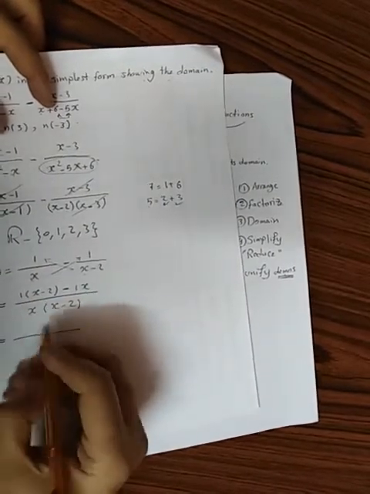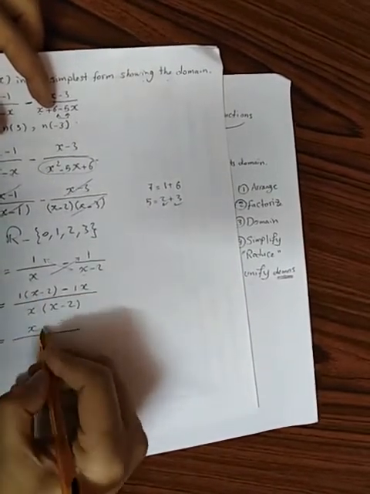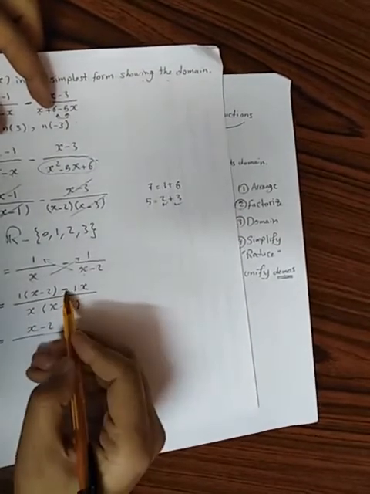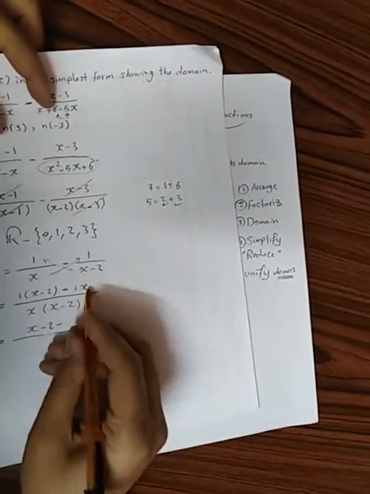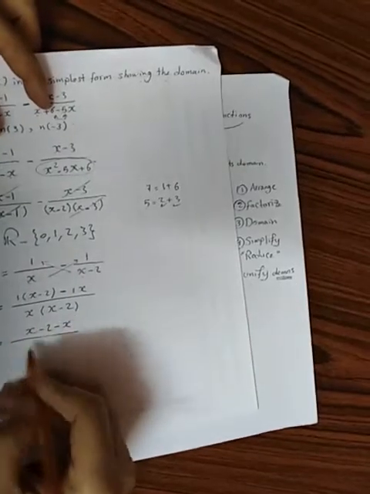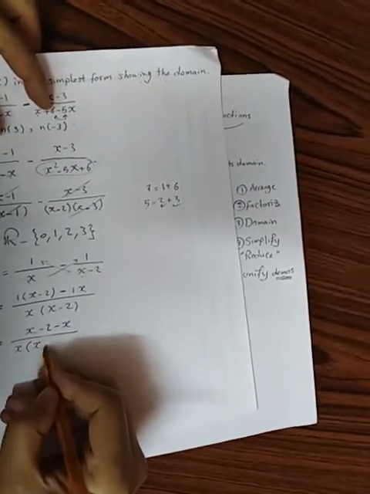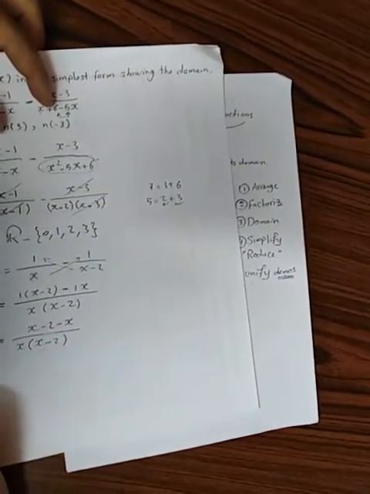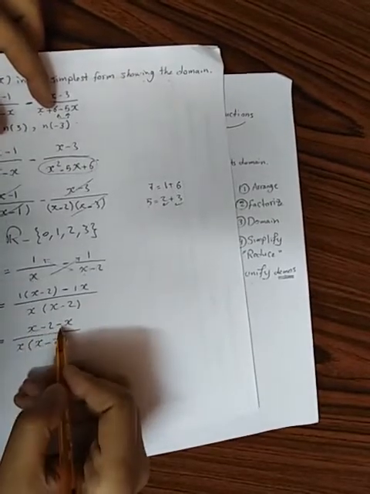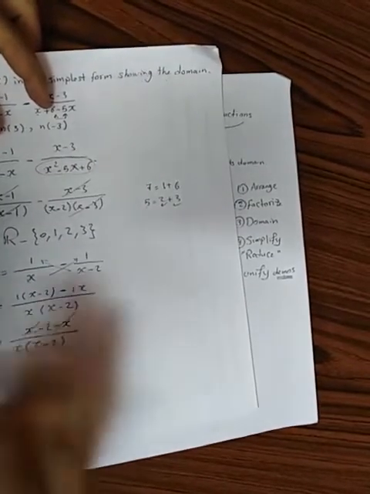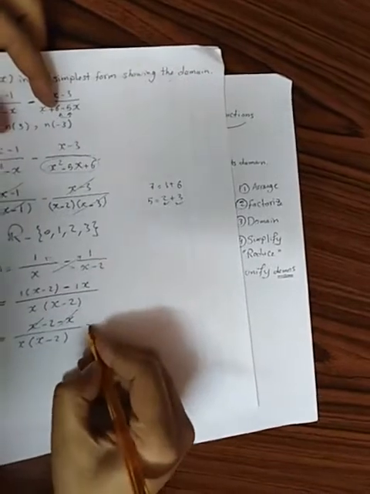1 times x is x. 1 times negative 2 is negative 2. Minus 1 times x is also x, over x times x minus 2. X minus x is 0, then we will cancel them.